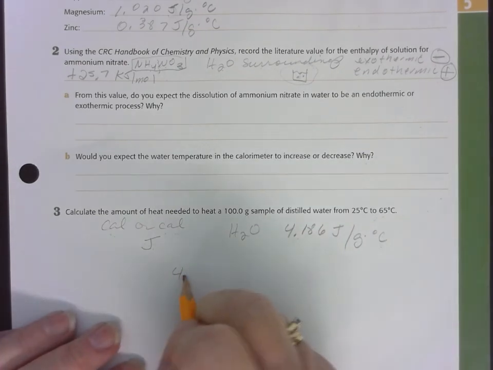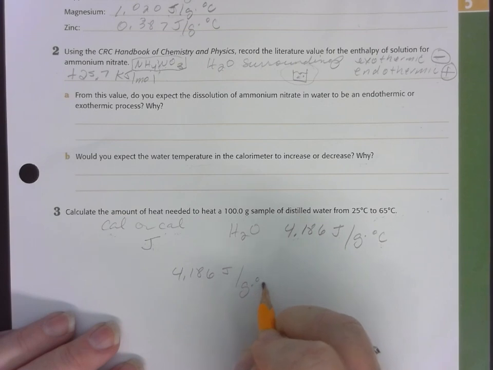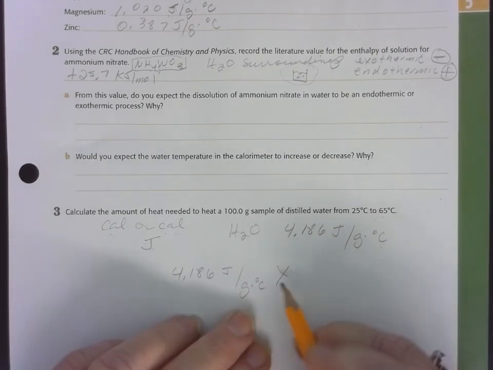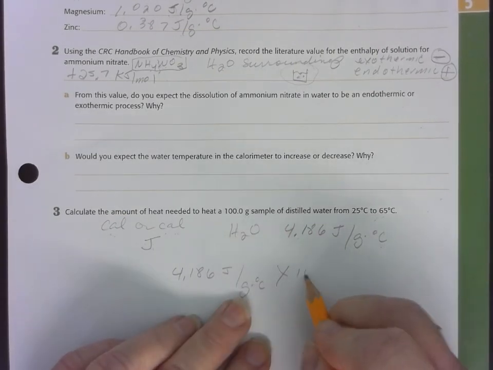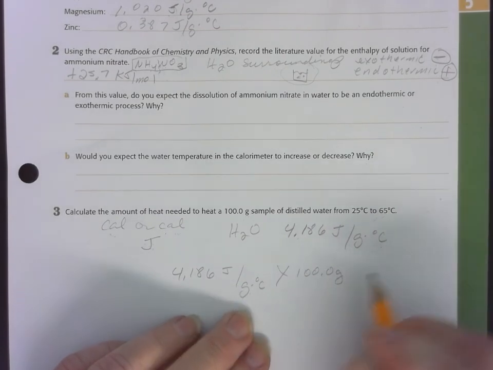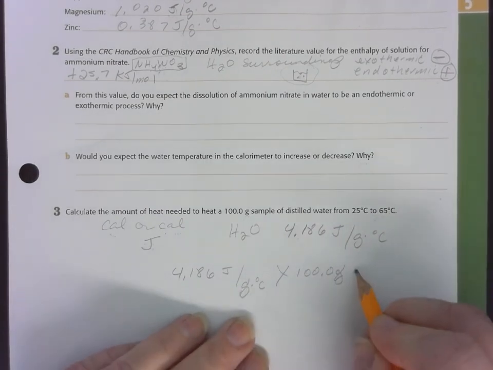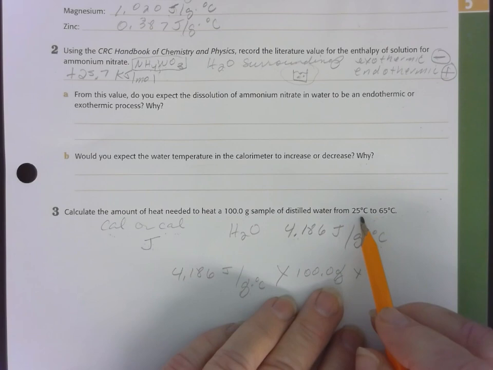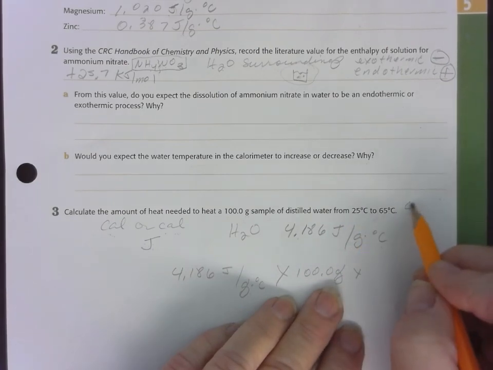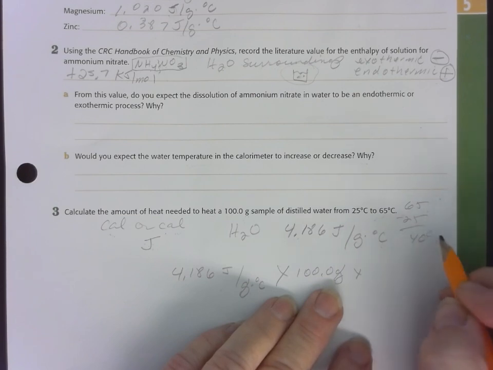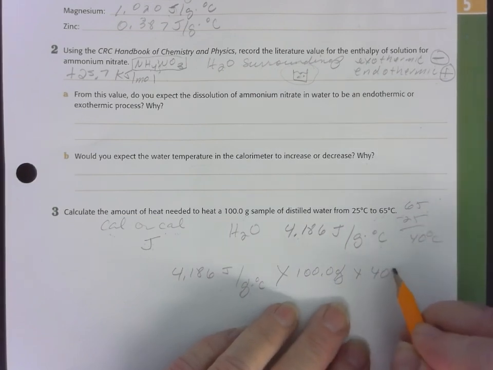So 4.186 joules per gram degree Celsius times 100 grams, and so our grams will cross out, times the degrees we need to change. So we need to take 65 minus 25, and we're going to exchange 40 degrees, so times 40 degrees Celsius.